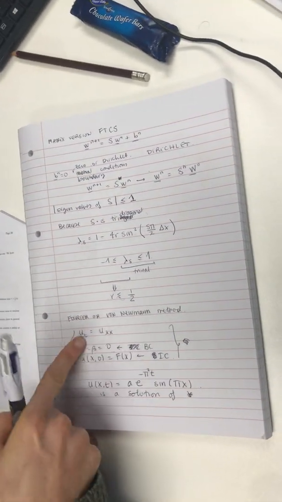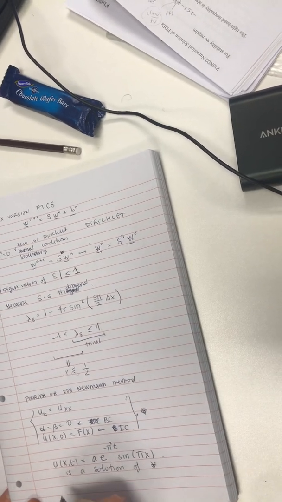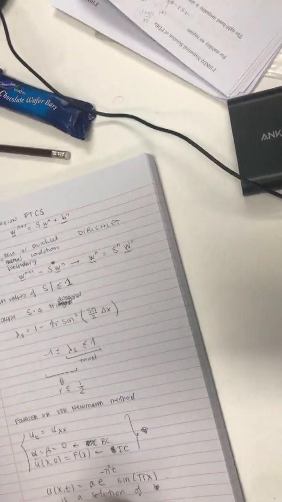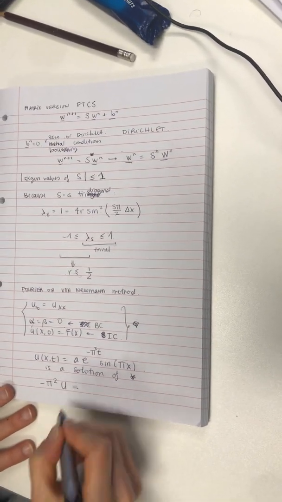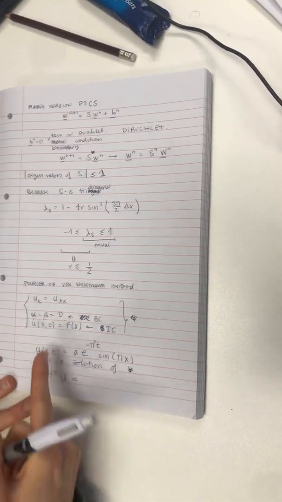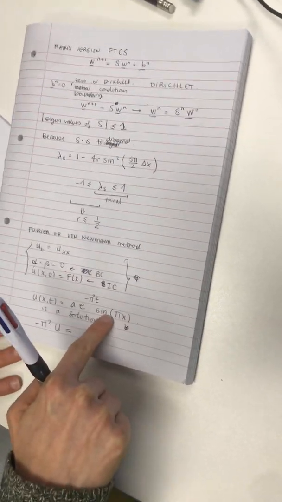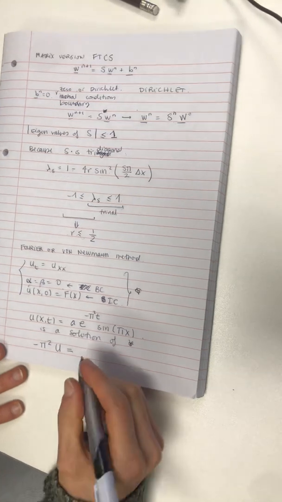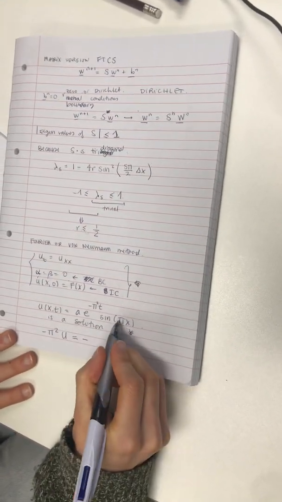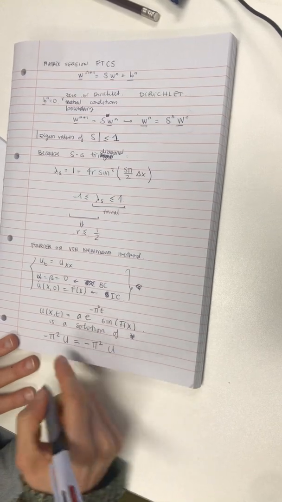Differentiating over time gives you minus pi squared times u. Differentiating twice over x, the sine gives cosine and then sine again, and pi comes out twice, so this holds.